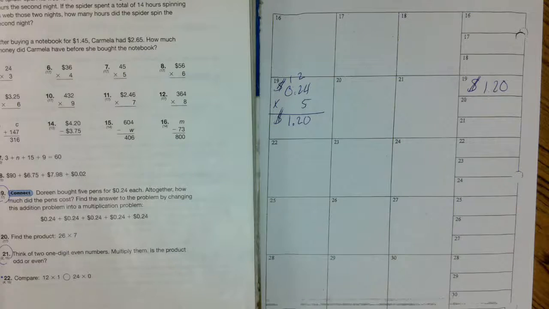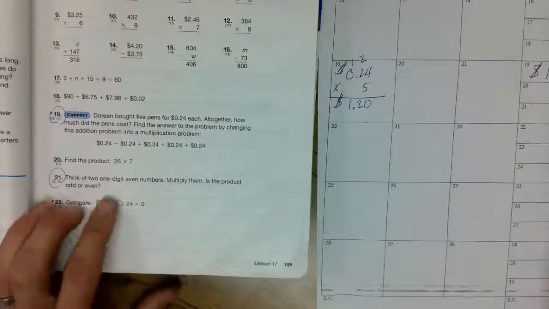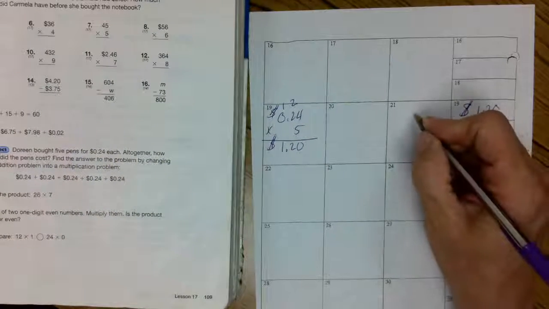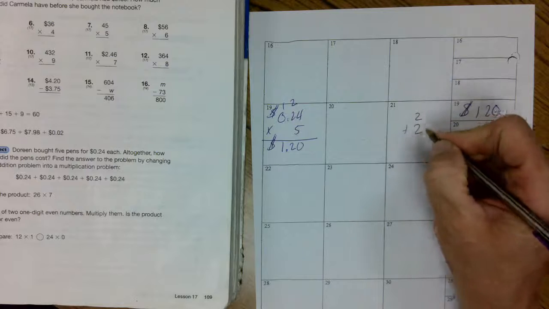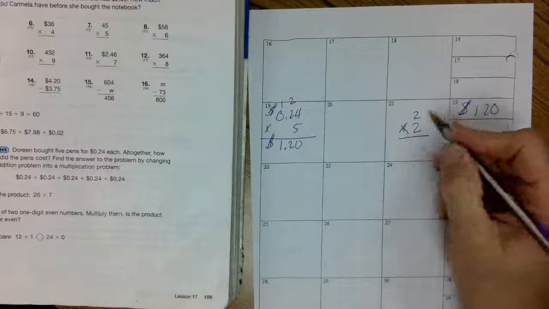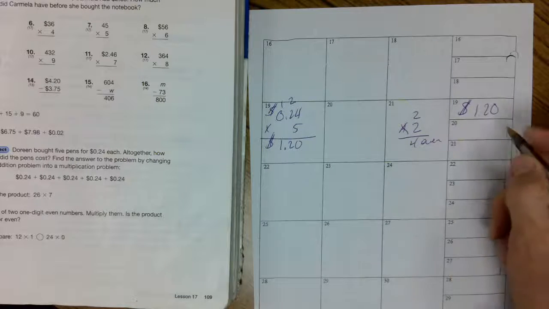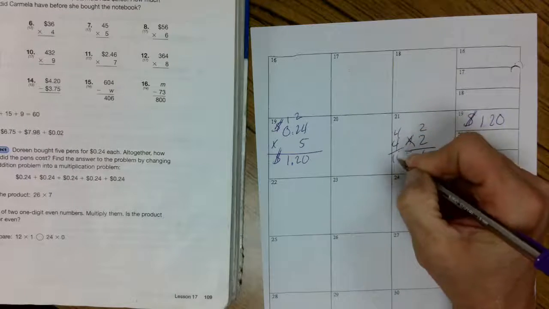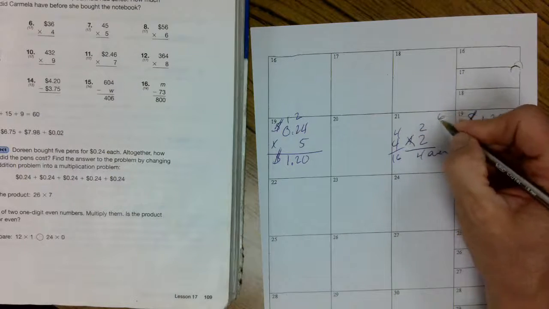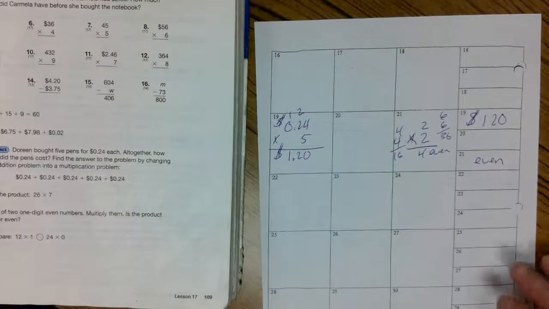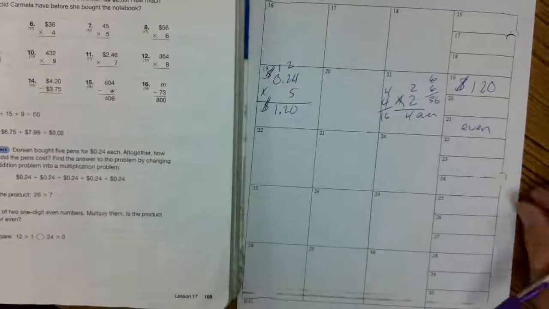All right, 21. A lot of kids ask me this on the Zoom call. Think of 2 1-digit even numbers. Just make it really easy on yourself. 2. And today we're going to multiply them. Is the product even or odd? 2 times 2 is 4, and that is even. Let's see if it works for another one. What's 4 times 4? 16, even. What's 6 times 6? 36, even. So anytime you multiply 2 even numbers, you're going to get an answer that's even.